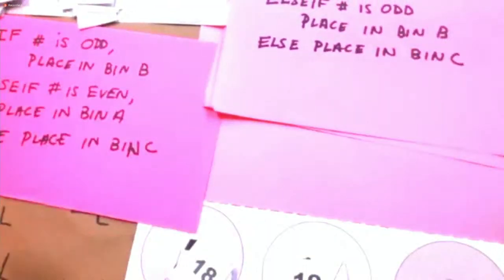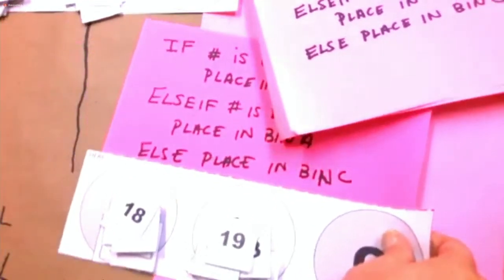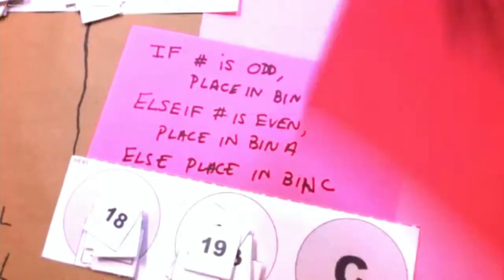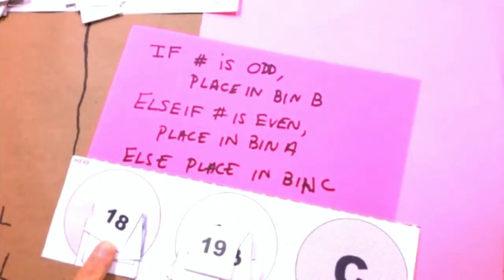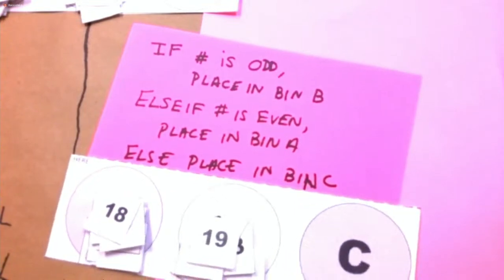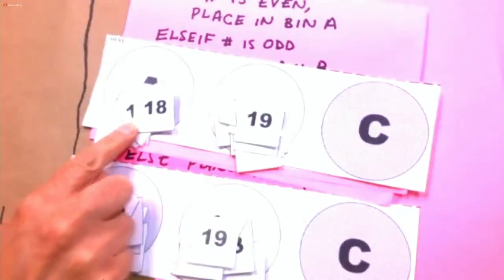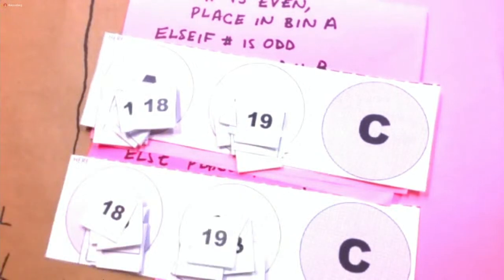So let's take a look at these results. When I sorted with even first, odd second, and the even numbers first and then the odd, I ended up with all of the even numbers in bin A and all of the odd numbers in bin B. When I sorted with odd first and then even, I ended up with all of the even numbers in bin A and all of the odd numbers in bin B. So I actually ended up with the same sorting.